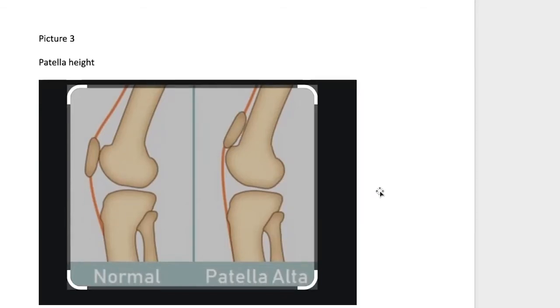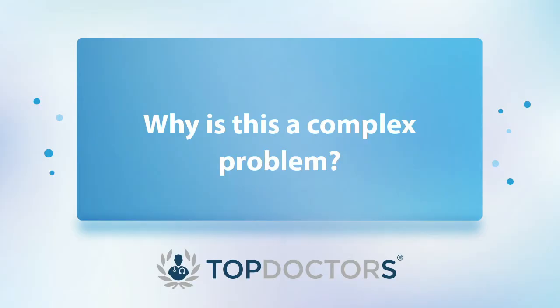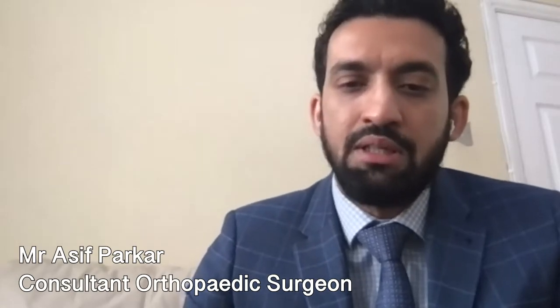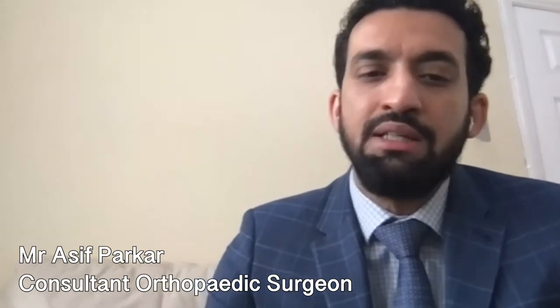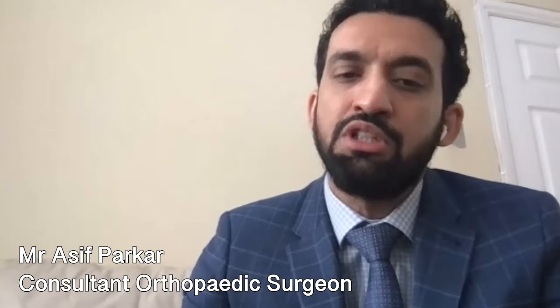So once we see these patients in clinic, we assess them, we examine them, we do some basic investigations, usually starting with plain X-rays and then CT scans and MRI scans based on the individual case, and check their bony morphology and then decide what treatment they need. And this is a complex problem because here you need to identify the individual patient's problem.